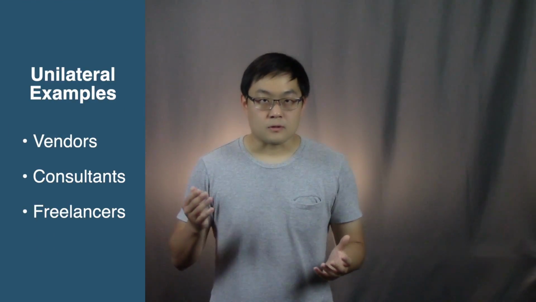Now, I typically see more unilateral NDAs in vendor or consulting arrangements, whereas I probably see more mutual NDAs in joint projects and in M&A contexts.